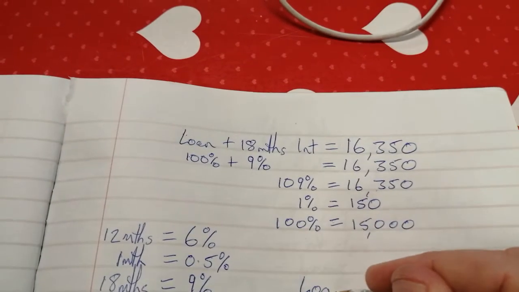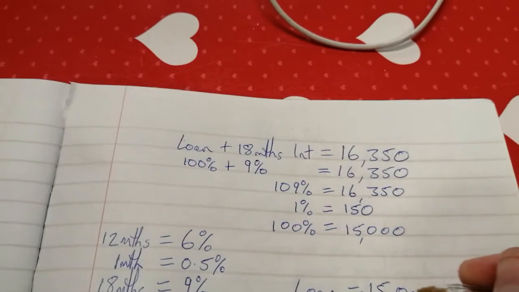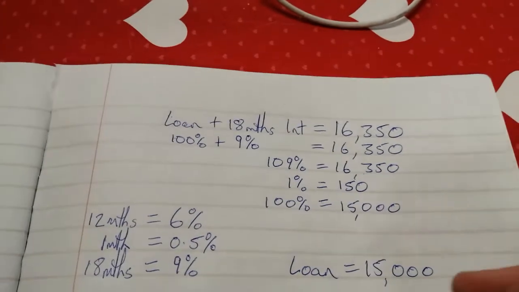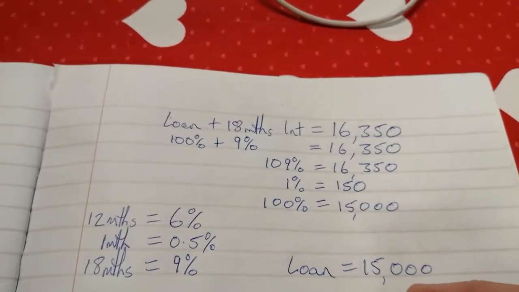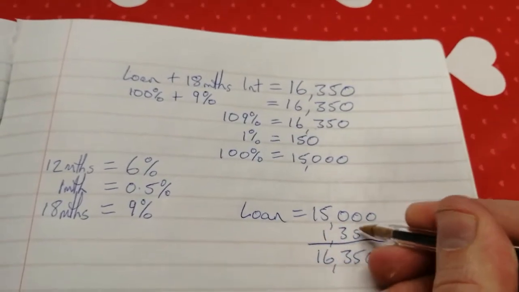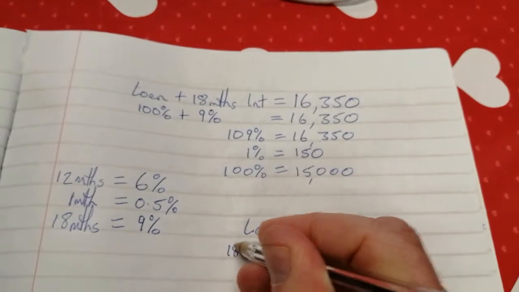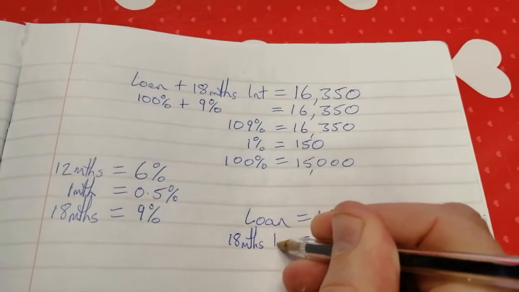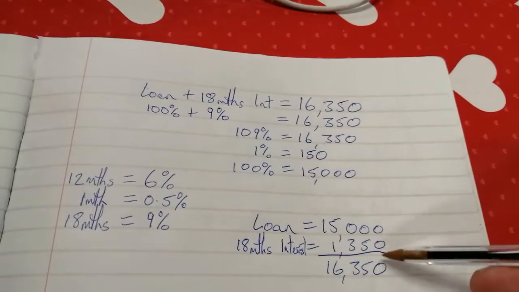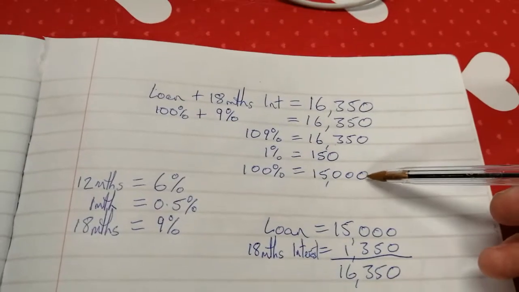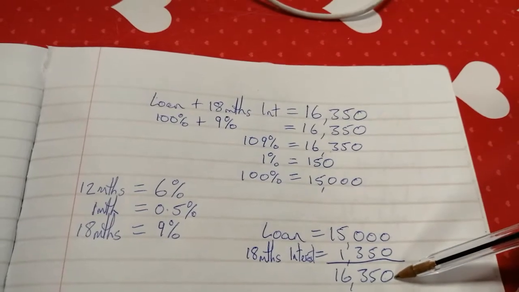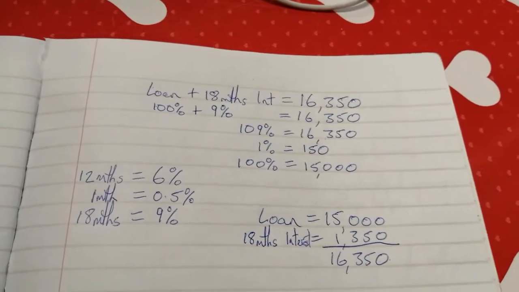So if the loan is equal to 15,000 and you repaid 16,350, well, if I subtract 15,000 from 16,350, I get 1,350. That must be the 18 months interest. Does that make sense? The loan and the interest comes to 16,350. We worked out the loan was 15,000. So if I subtract the 15,000 from the 16,350, I get this 1,350 of interest.